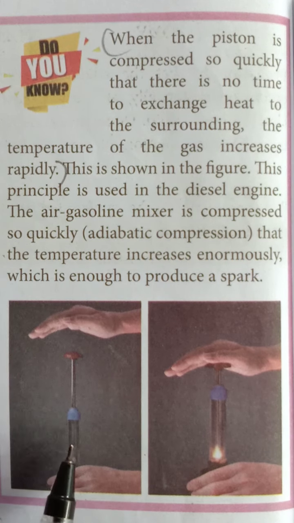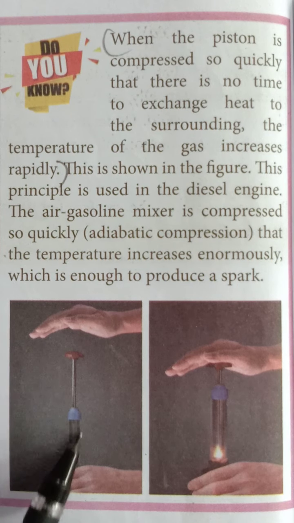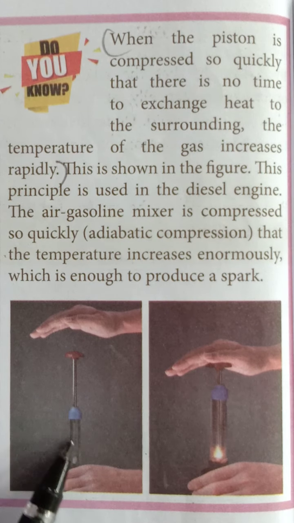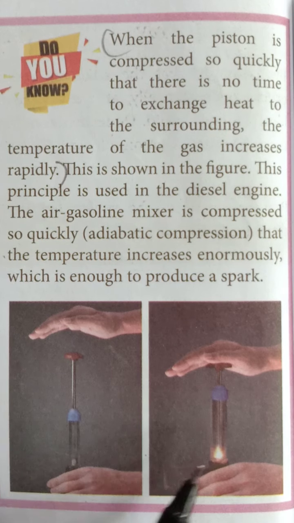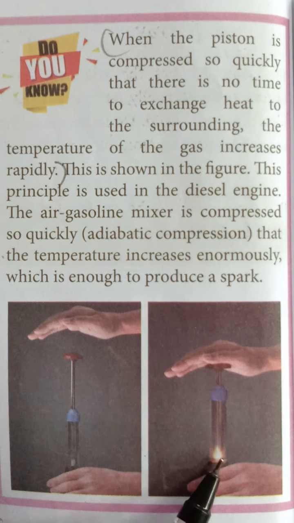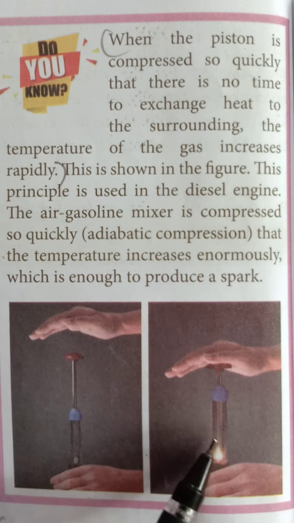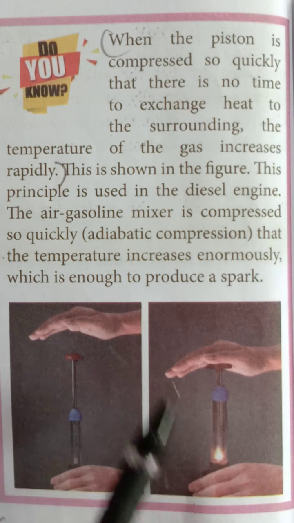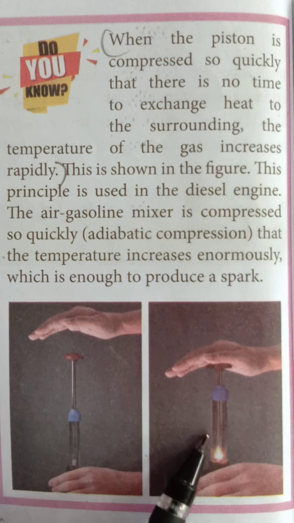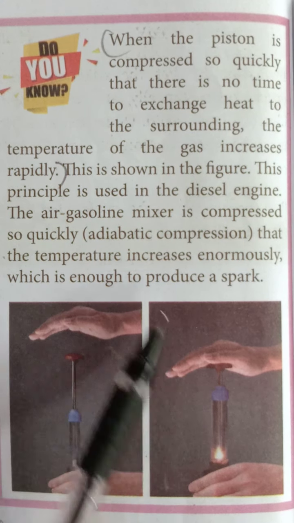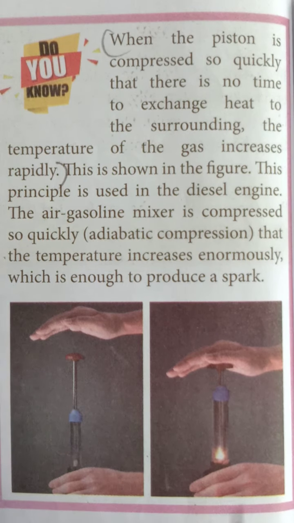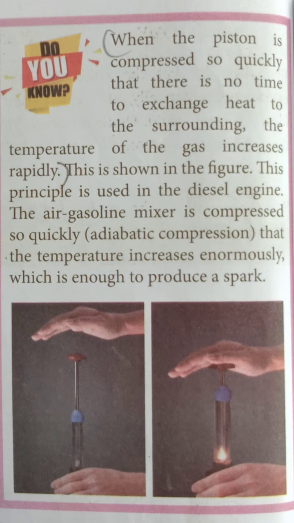So this principle is used in the diesel engine. When pressure is increased inside it, it produces heat energy, the temperature increases, so that the fuel will be burned. This principle is used in the diesel engine. The air-fuel mixture is compressed so quickly, it's called adiabatic compression. The temperature inside increases enormously, enough to produce a spark. Then the engine will start, and then it will go to the work stroke.